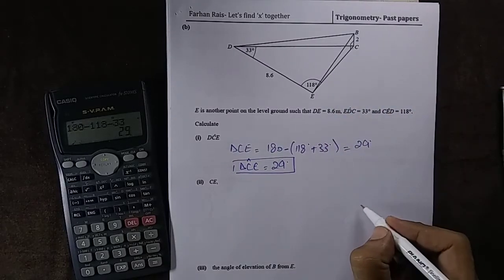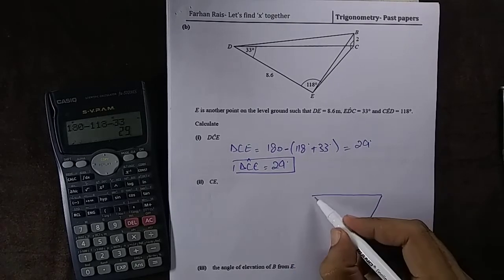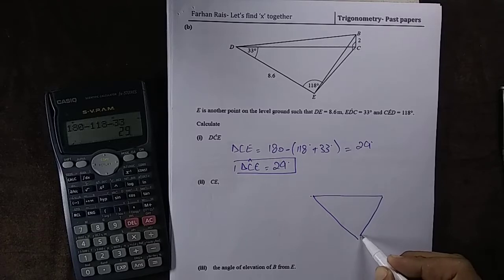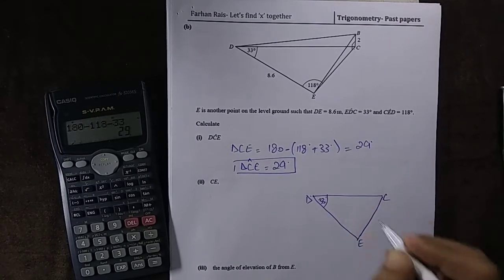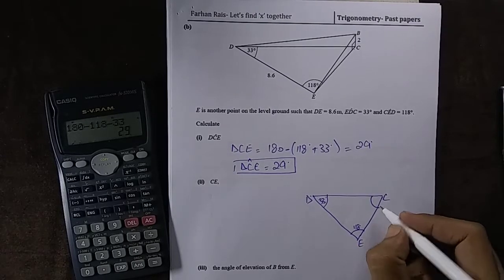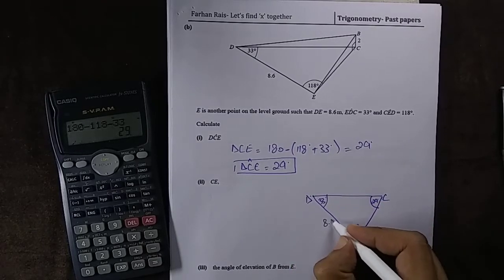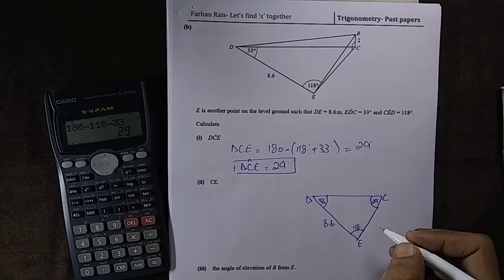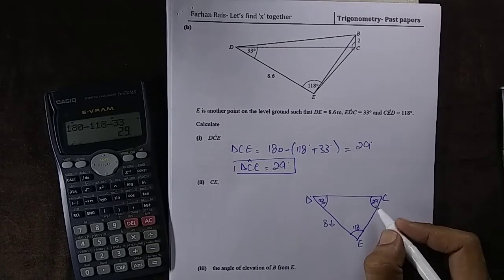Now to find side CE, I'm again drawing the triangle separately. CED, angles inside the triangle are 33 degrees, this is 118 degrees, and this we have calculated as 29 degrees. And opposite to this angle, we have the side as 8.6. And we are asked to find CE. Now here, to find CE, we do have an angle opposite to side CE, which is 33 degrees, and we have one complete pair.